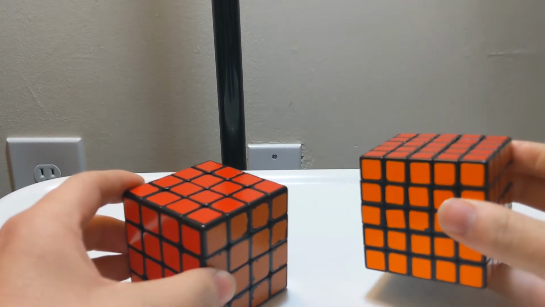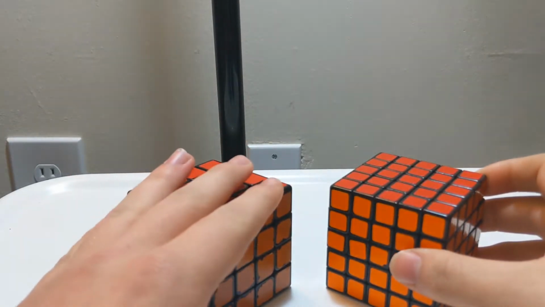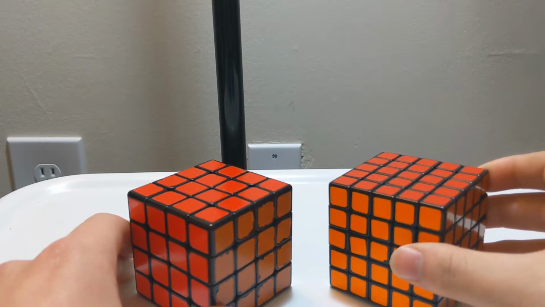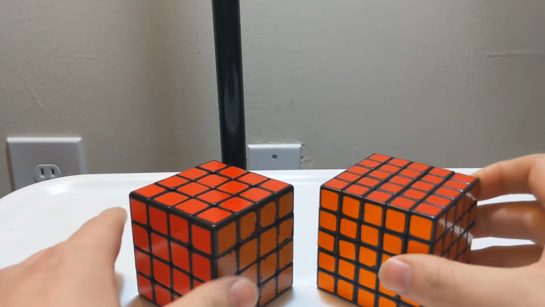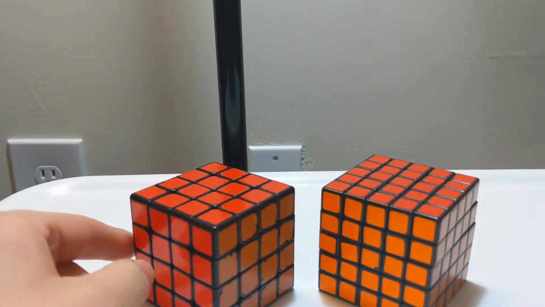For Skyscraper method. Now, this is part 4 in a 5-part series on the Skyscraper method, so if you have not seen the first 3 parts, go check those out. Link will be in the card, and come back when you've seen those.